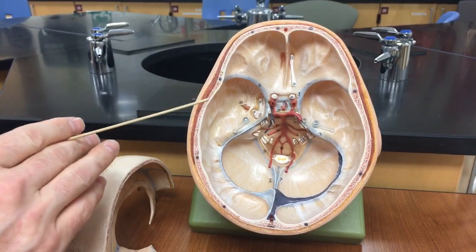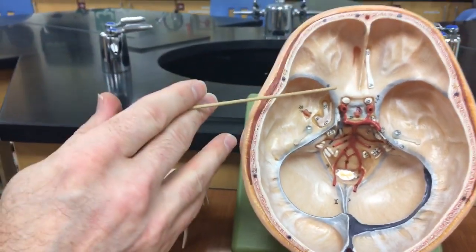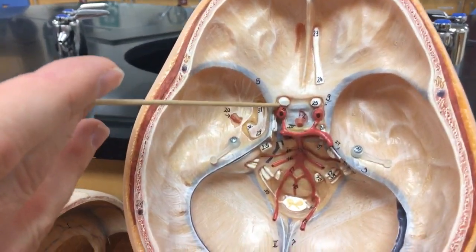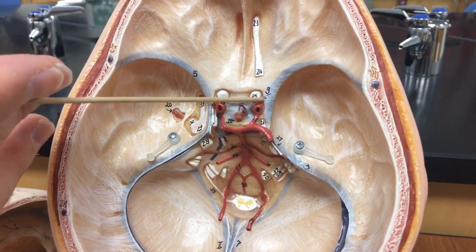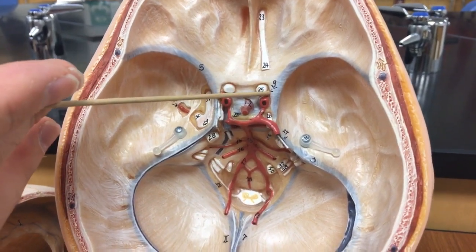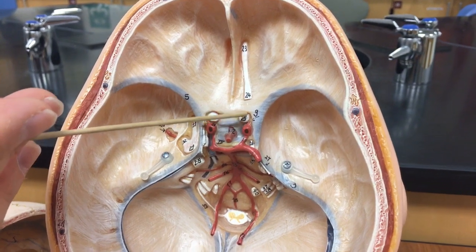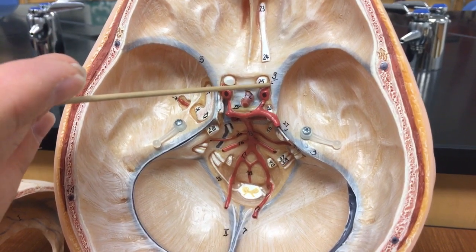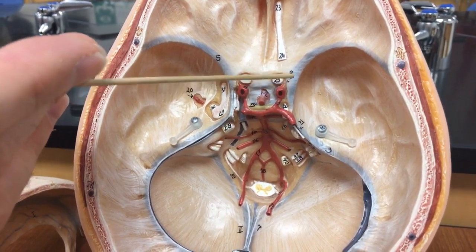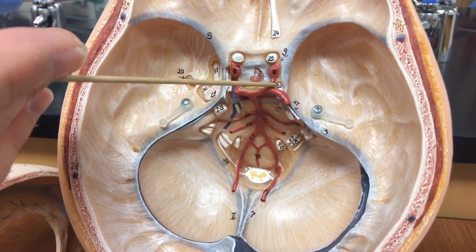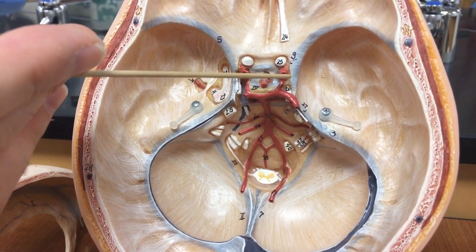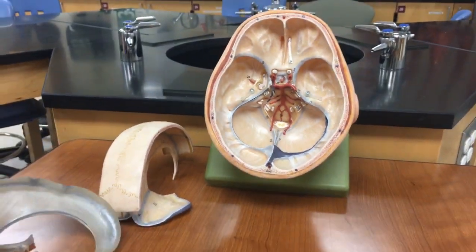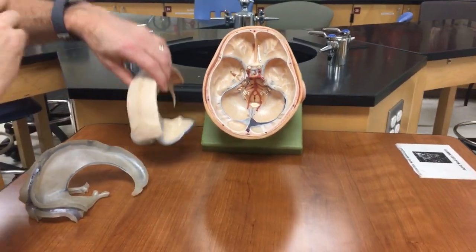And then running anteriorly from the internal carotid, and you can see just a tiny bit of it there and here, those are the ophthalmic arteries. So they're running alongside the optic nerve, and together they run through the optic canal to reach the orbit. So we have ophthalmic artery on one side, posterior communicating on the other, and both of those vessels are connected to the internal carotid artery right there. From this view, that's about it for arteries and veins.